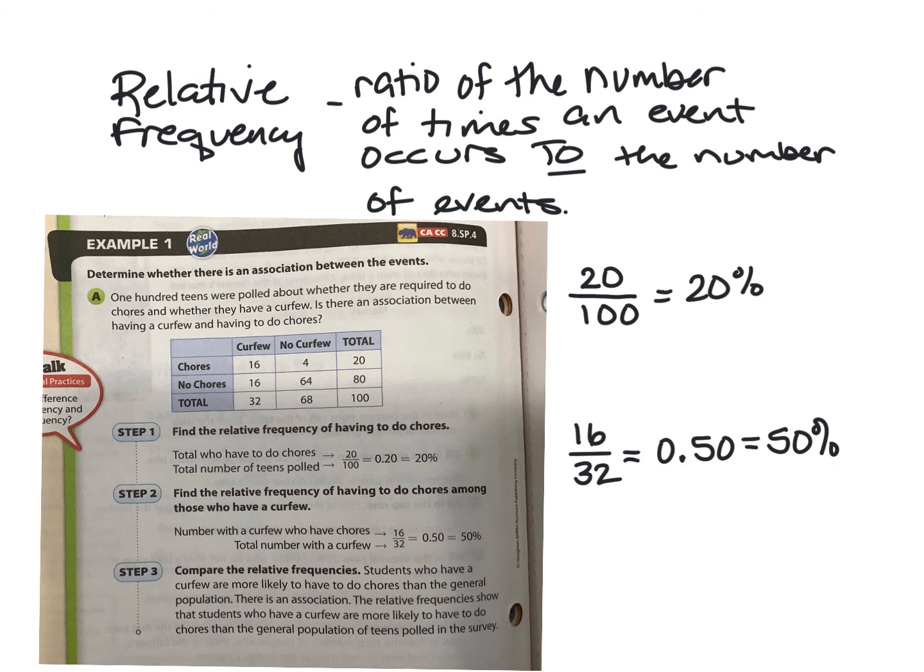So that's how you do a relative frequency. You just find the ratio of the information they're asking you compared to the total of that information they're asking you. And so it just is a little bit of attention to detail, but otherwise that's fine. And once you have the ratio in fraction form, do the division and then move the decimal over twice for your percent. That's it for this lesson.